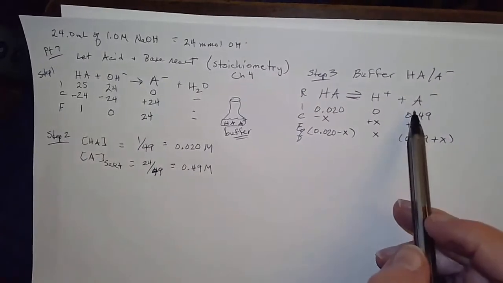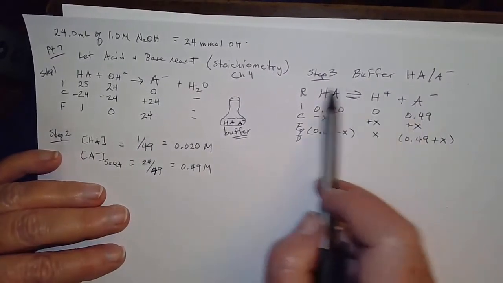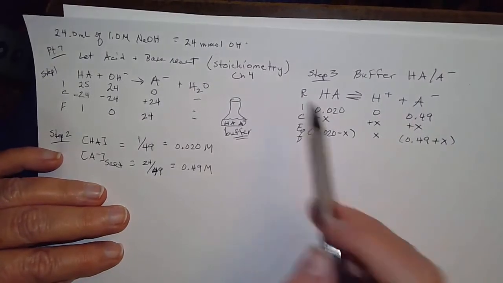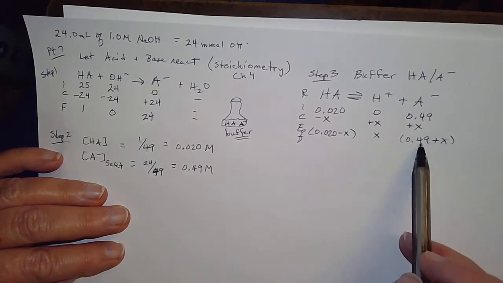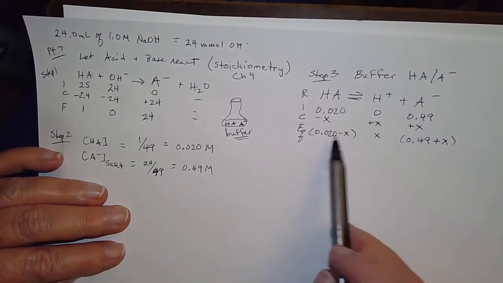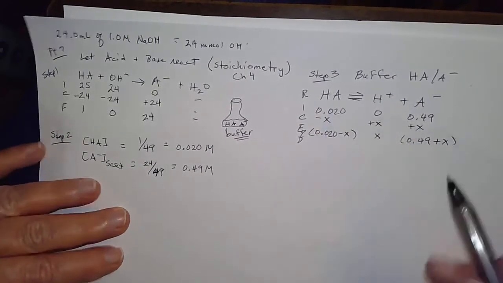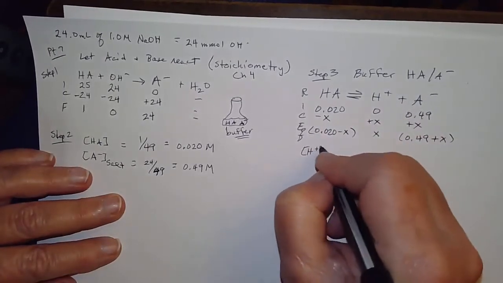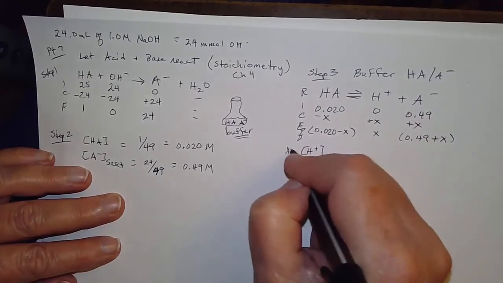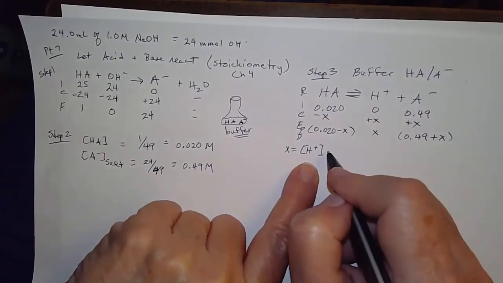But you know, Le Chatelier says if you have this present, it's going to dissociate less. And that's why we can always neglect the x as being added to an initial amount or subtracted from an initial amount. So again, since I've already done it, I don't have to write the H plus for each thing. I can just bring it forward.